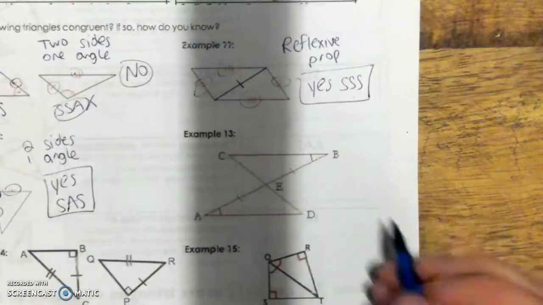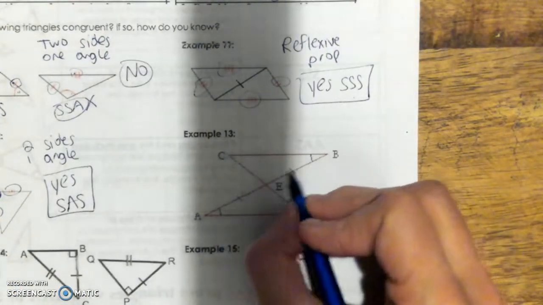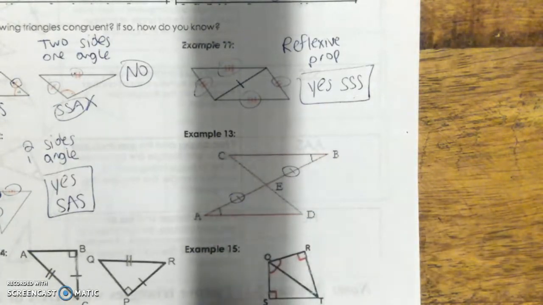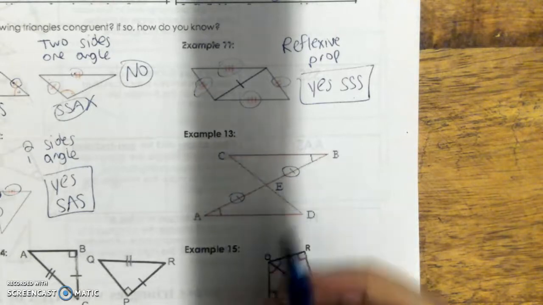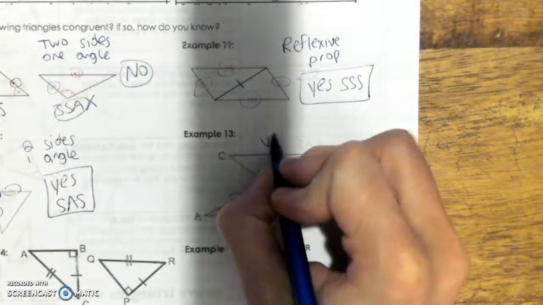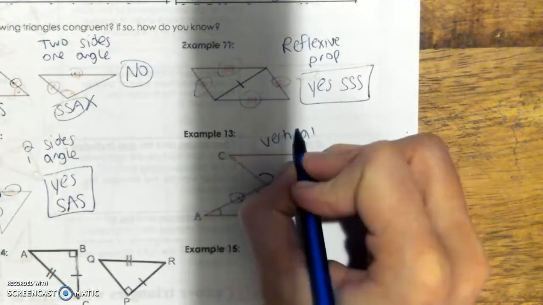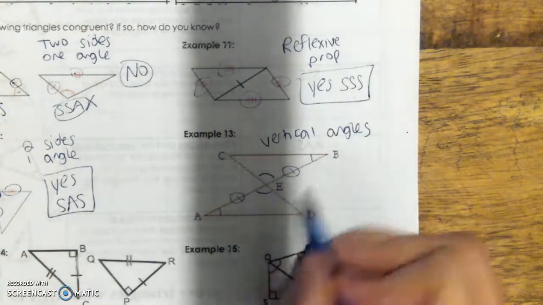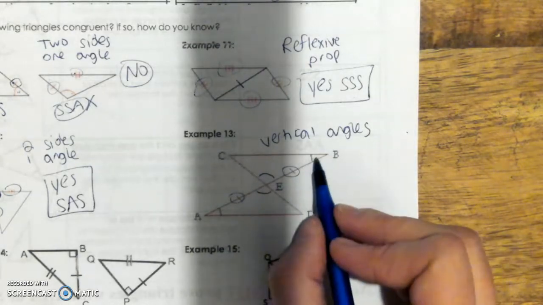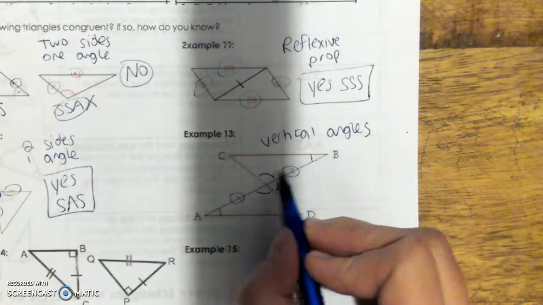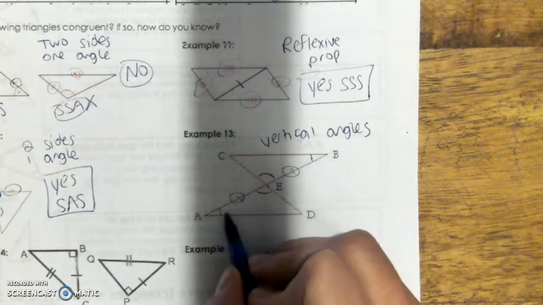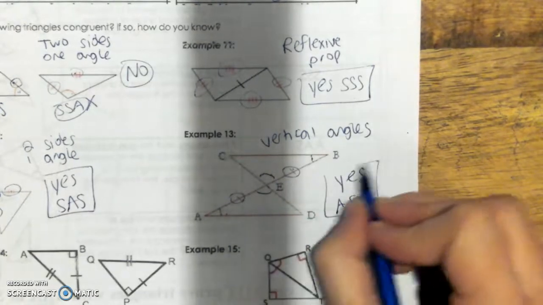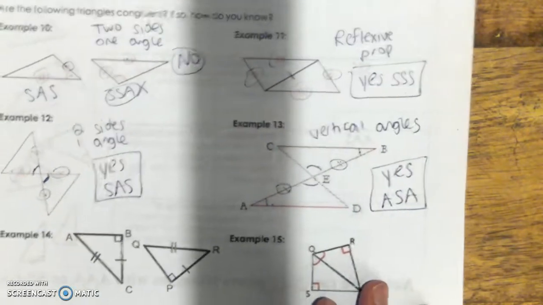All right, number 13. I'm given this angle and this side. So these 2 sides and these 2 angles. Is there anything else that is not marked that we know to be congruent? Yep, these vertical angles right here. We know they are congruent. So, are these 2 triangles congruent? Let's see what we have. And order matters. Angle, side, angle. Angle, side, angle. So, yes, they are congruent by angle, side, angle. That's one of my 5 postulates.